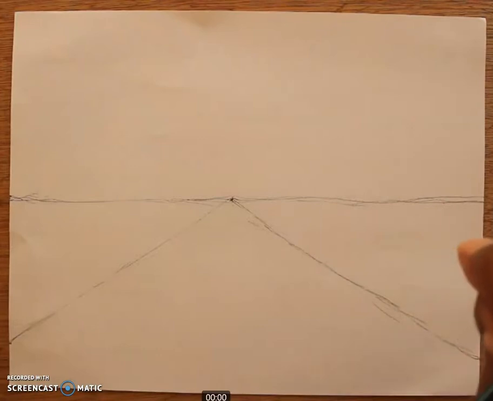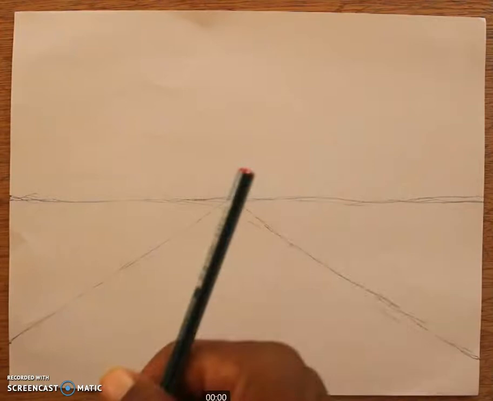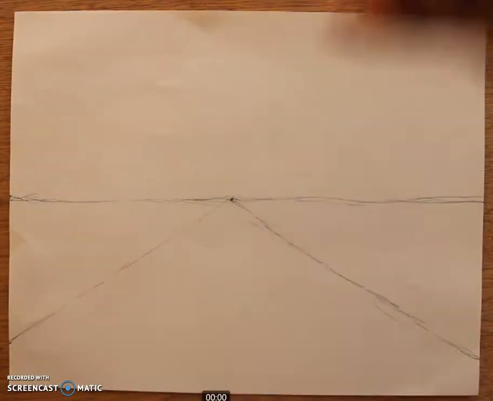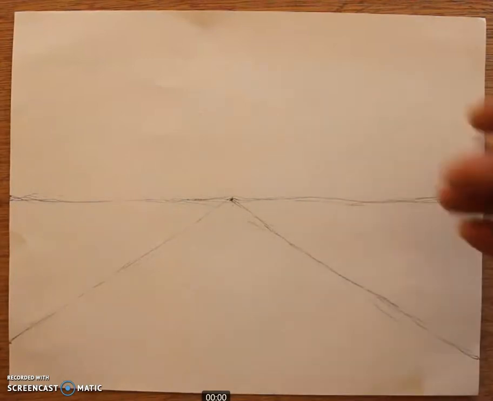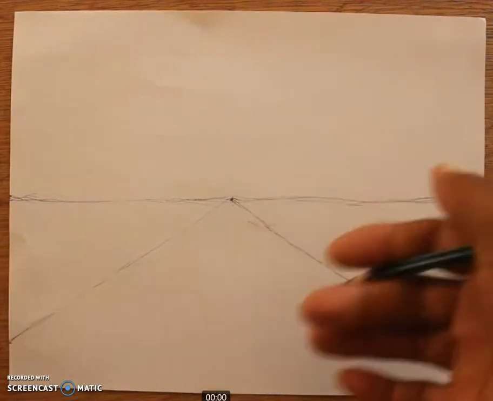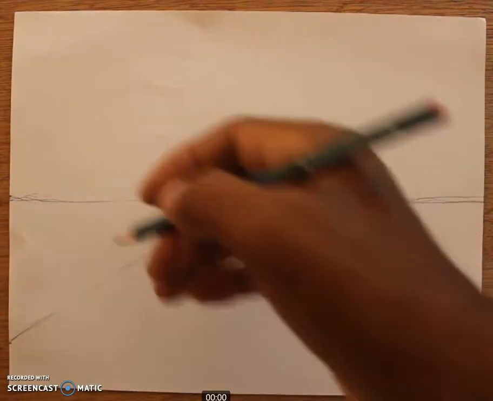All right. Now, after we have done that, we are going to draw some trees. We want some trees. It's a landscape we are creating and we want some trees in it.